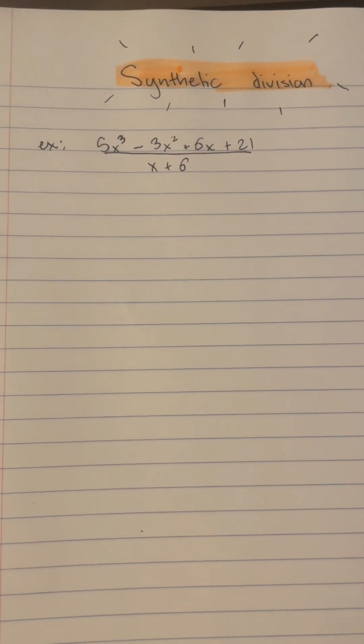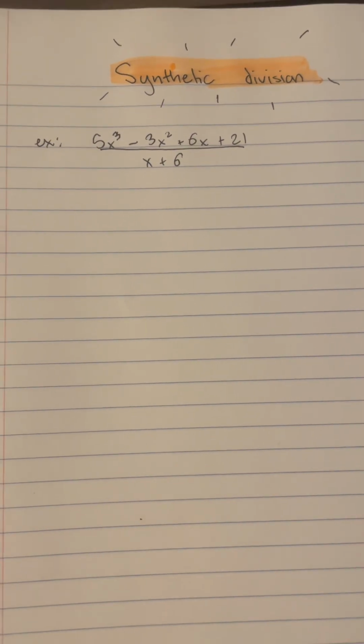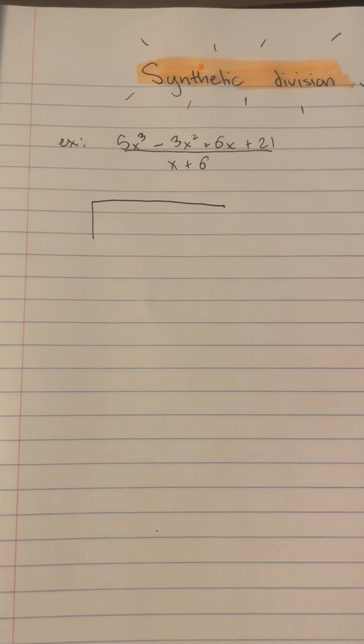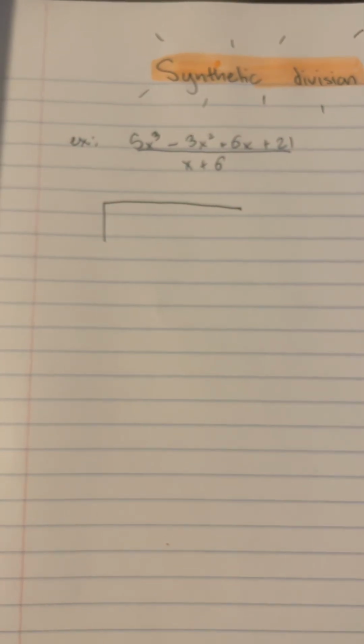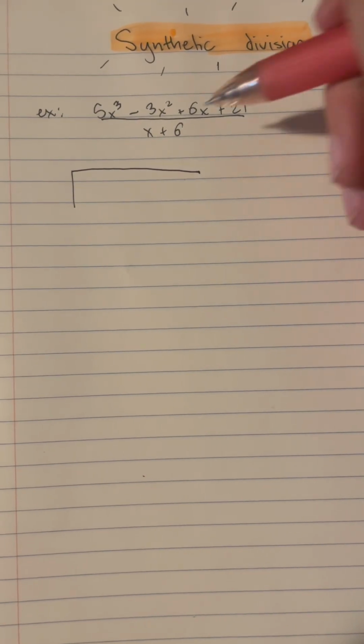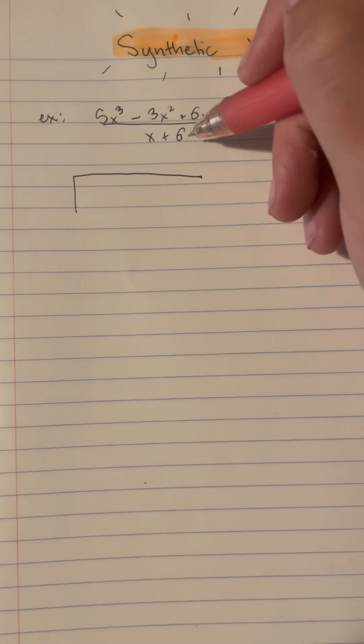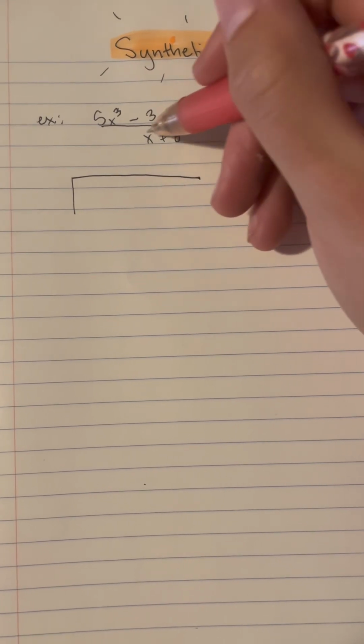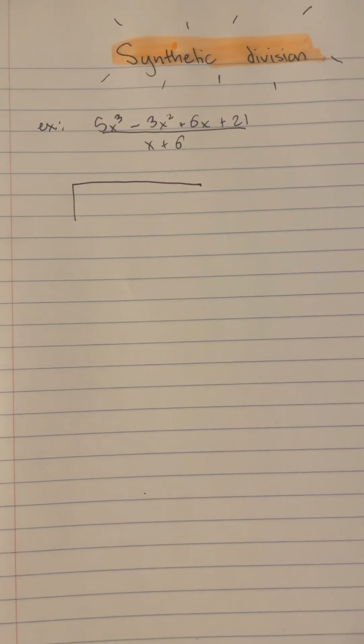The first thing we're going to want to do is make this half rectangle, and place the root of our divisor. So whatever value x has to be so that this becomes 0, here it's -6.